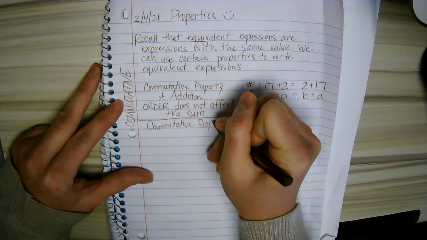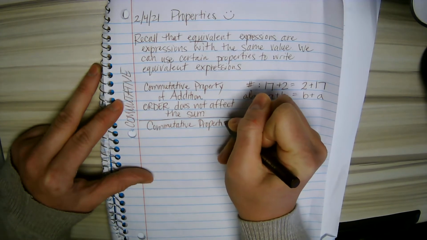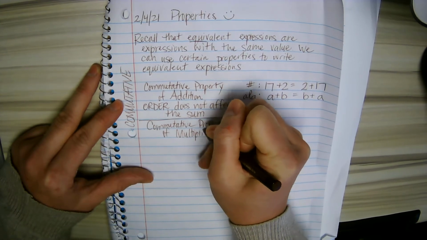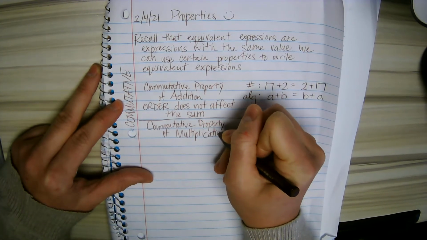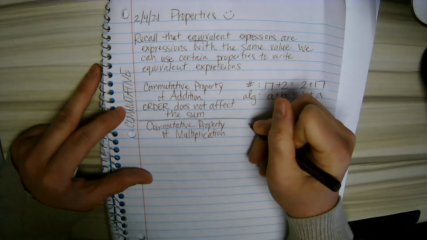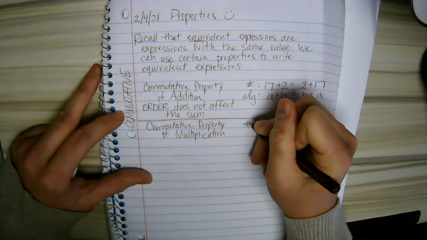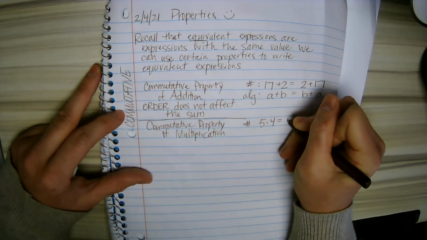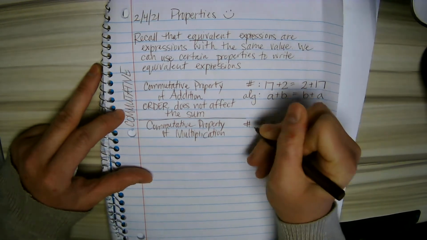Then we have the commutative property of multiplication. You guys remember these? So our number example would be 5 times 4 equals 4 times 5.